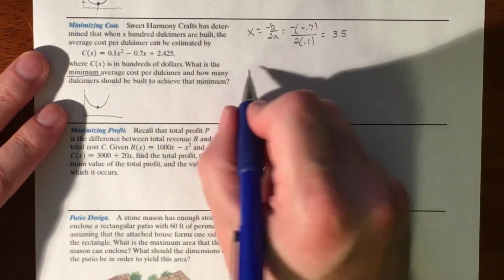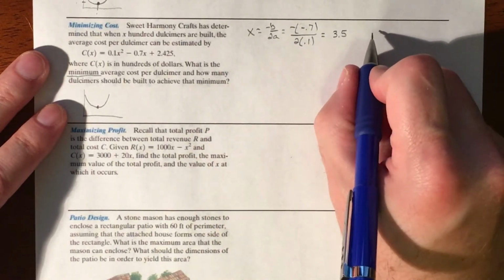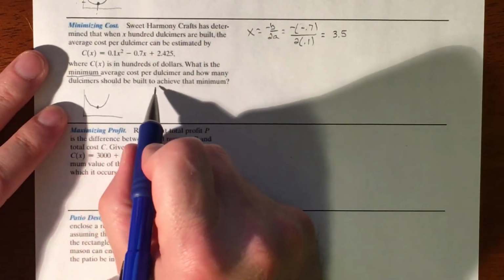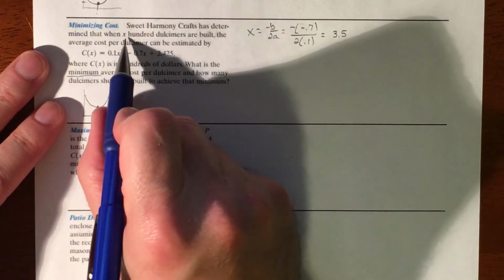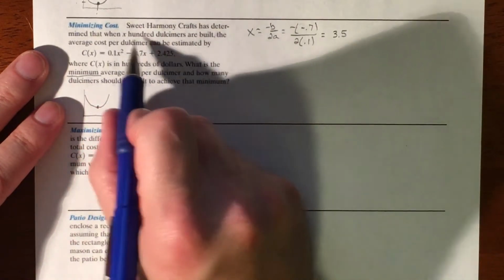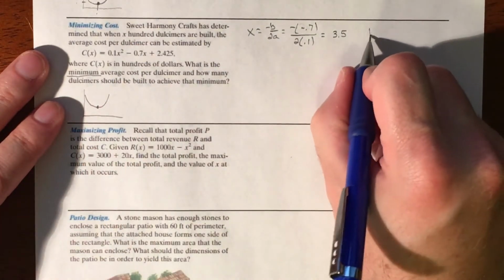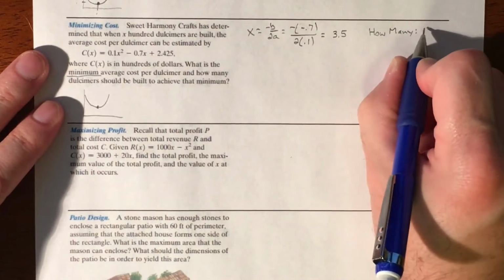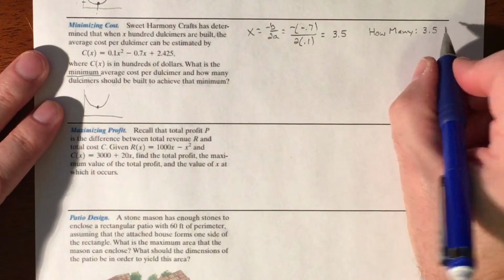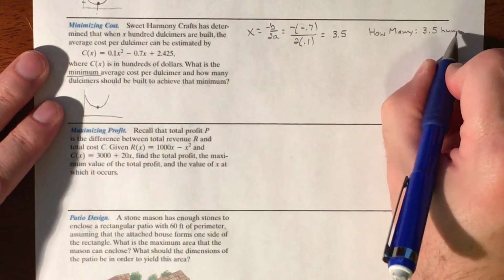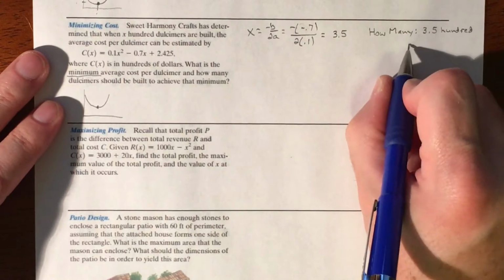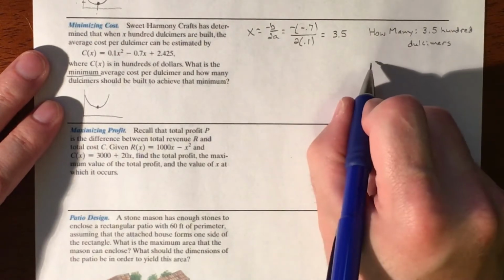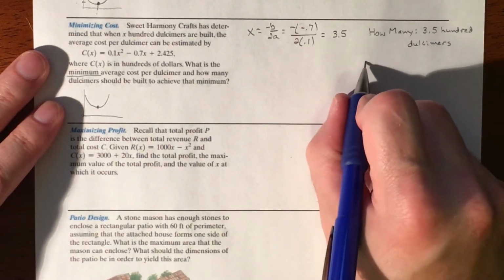So right there, what is the minimum average cost and how many dulcimers should be built? Well, x represents our x hundred dulcimers built, so our x is the how many. So how many? It is 3.5, and remember that this is hundred dulcimers.